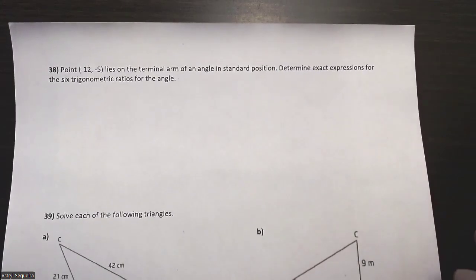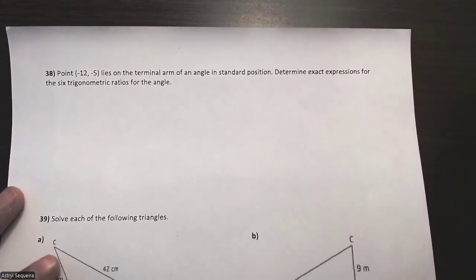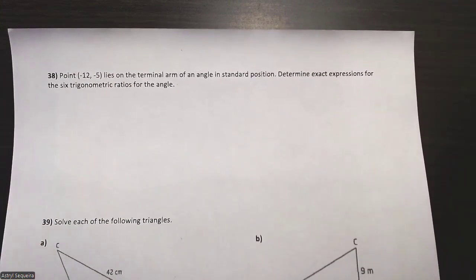Oh, making good time. Already on question number 38. I might be able to get through this whole thing in one go. I only have about 45 minutes left before I have to stop this video. So let's see if I can finish the rest of the questions in 45 minutes.